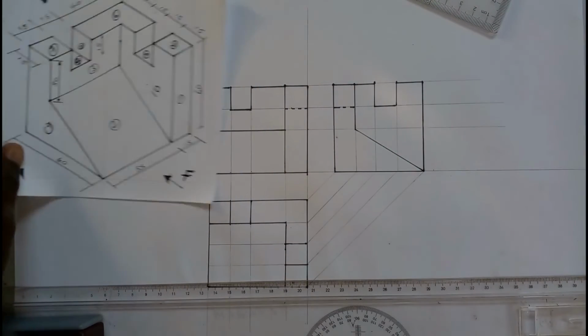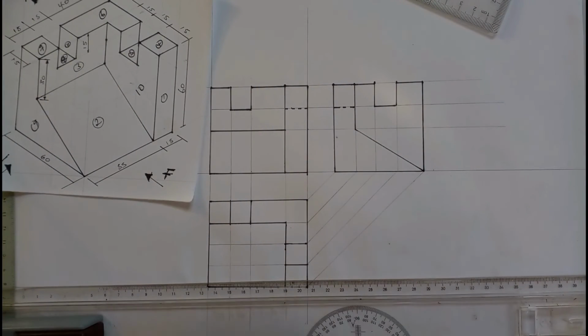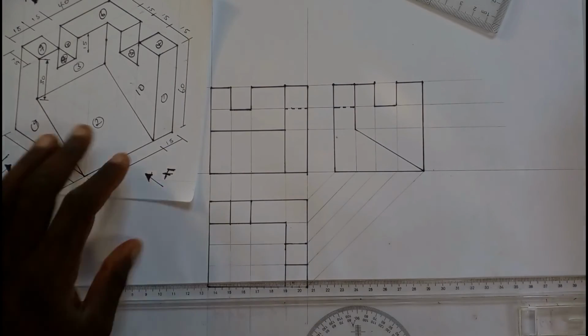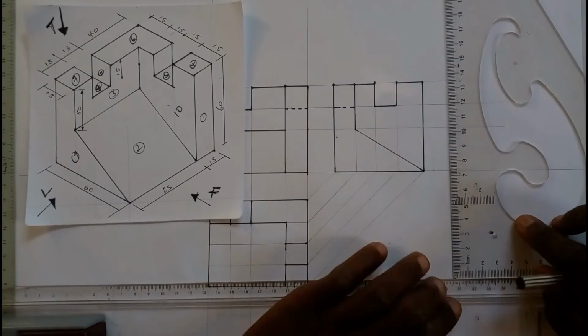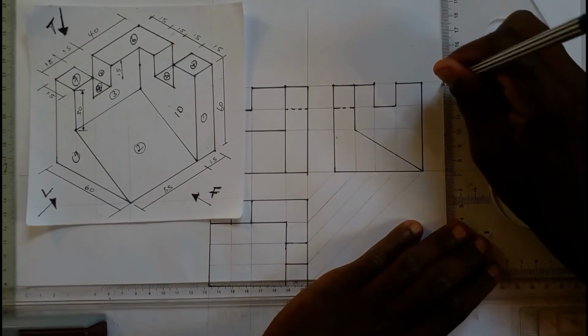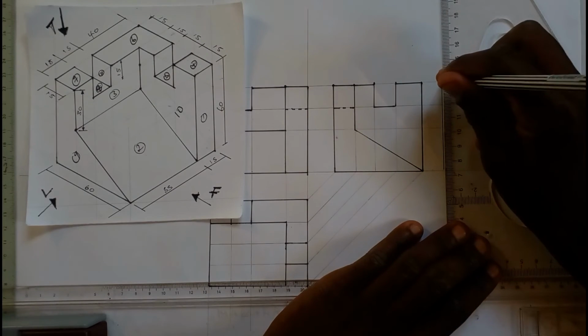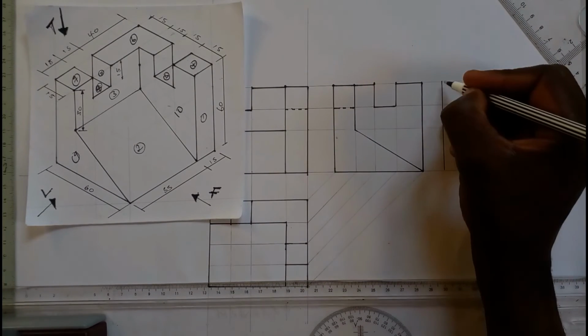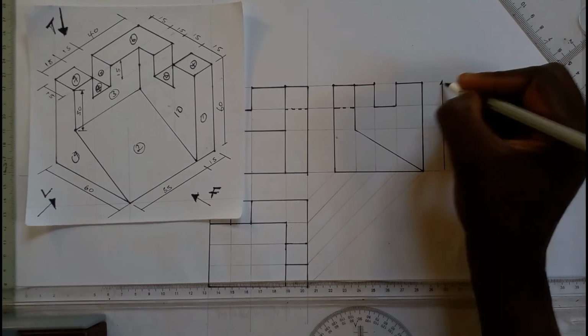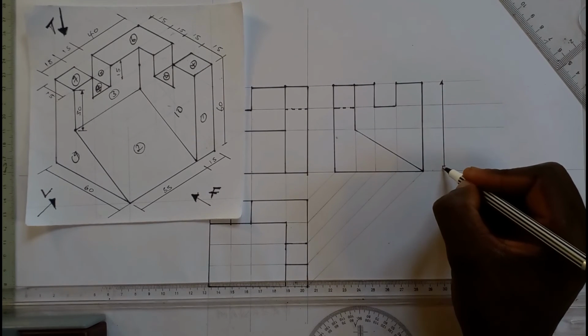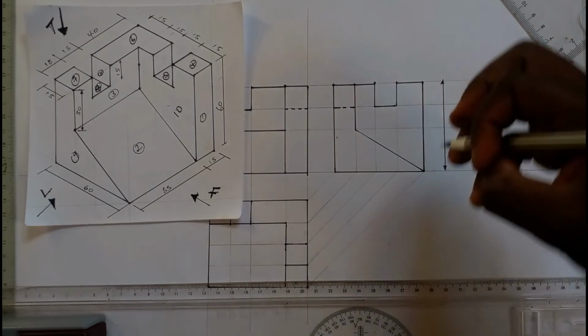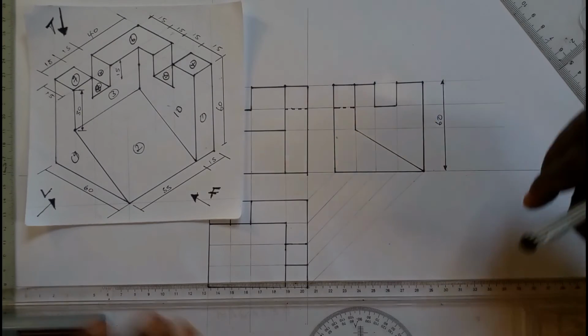Like this. And now it's time to add some dimensions. Okay, so I'm going to add the total height. The total height is 60.